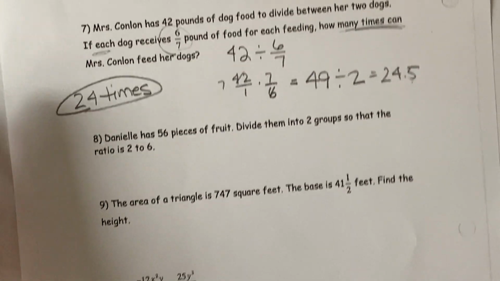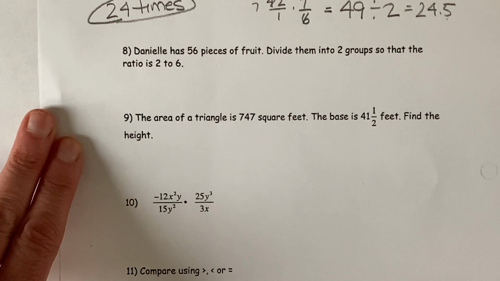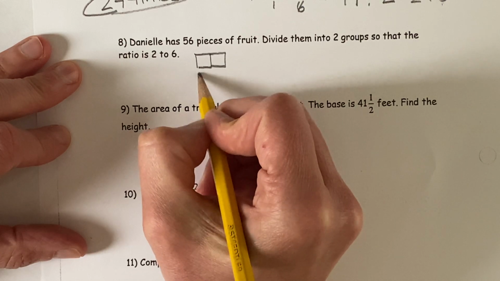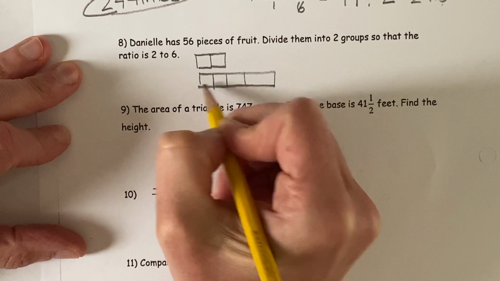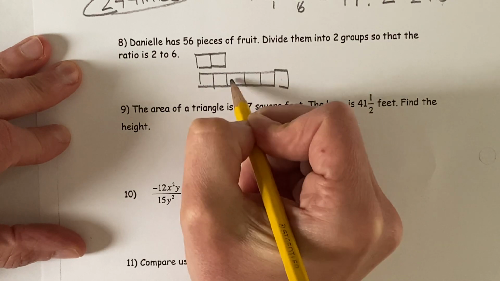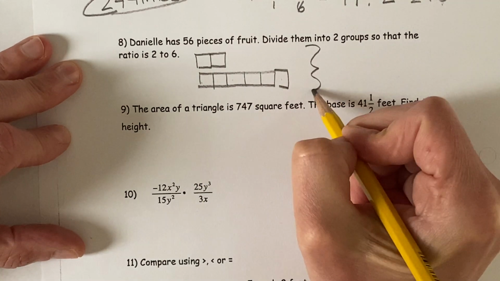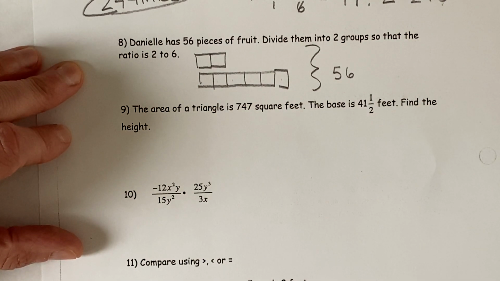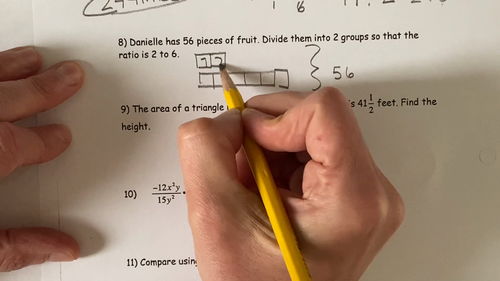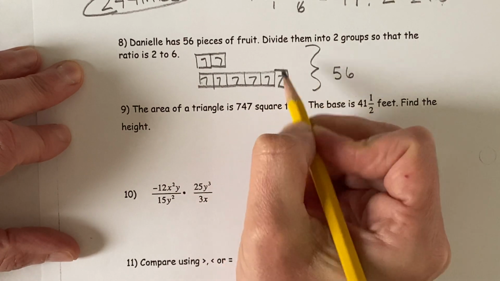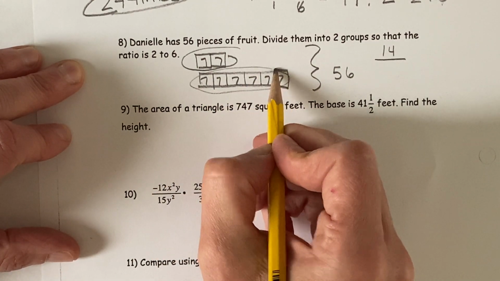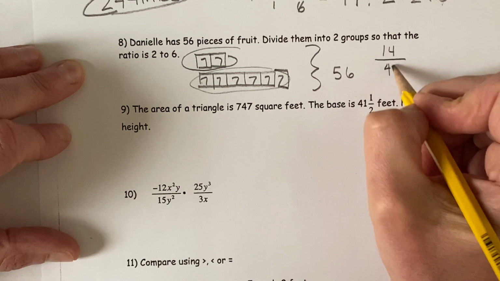All right, so number 8 goes back to very early in the year in the ebook. I'm going to do it this way. Do you remember doing this? 1, 2, 3, 4, 5, 6. Remember doing that? We have a total of 56 pieces of fruit. So if I divide 56 divided by 8, I'm going to get 7. Remember we had this on a test? So in my first group, I have 14, and in my second group, I have 42.